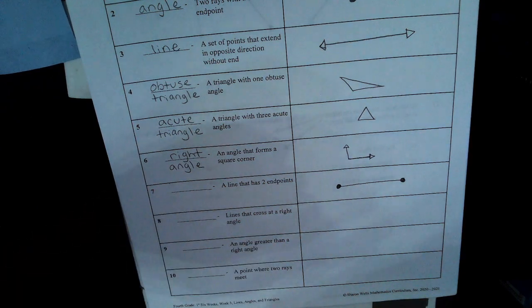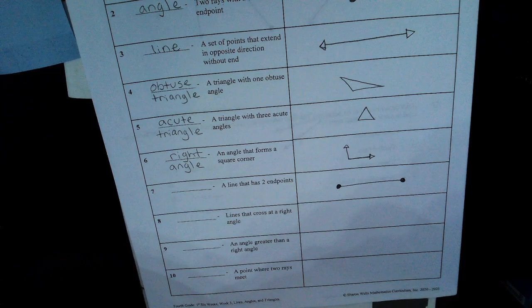Who remembers what this was called? Not a whole line. It's just a part. Something with an S. We call this a line what?